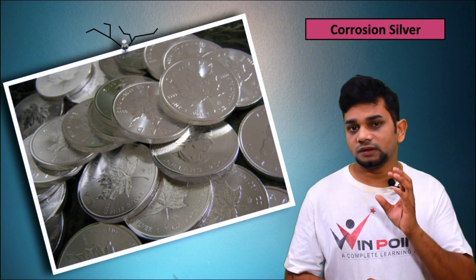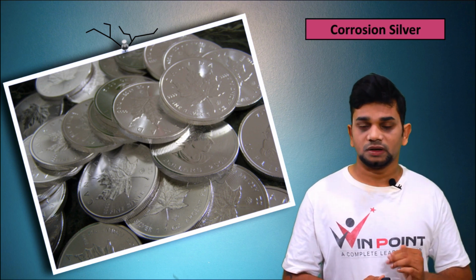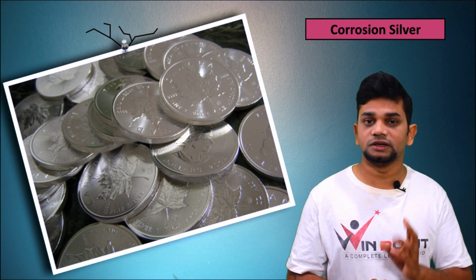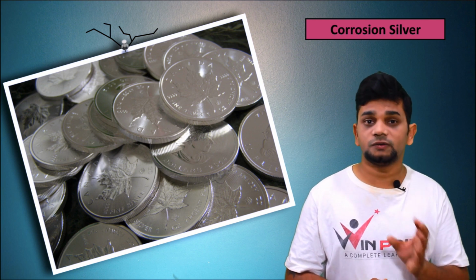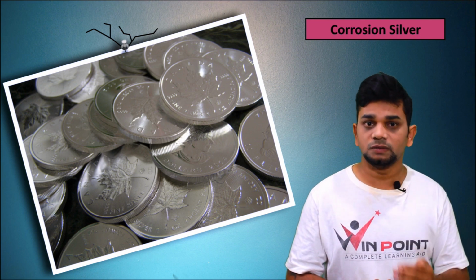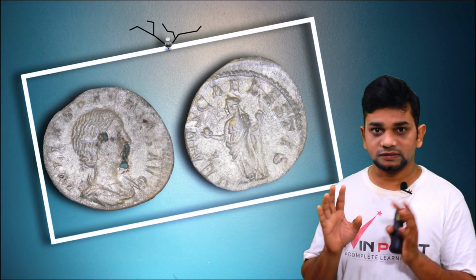But when silver is exposed to air, the air consists of a lot of particles like sulfur, oxygen, nitrogen. Because of the sulfur present in the air, there will be a reaction between sulfur and silver and there will be formation of silver sulfide. Here you can see these coins have black spots on the surface because of the silver sulfide.